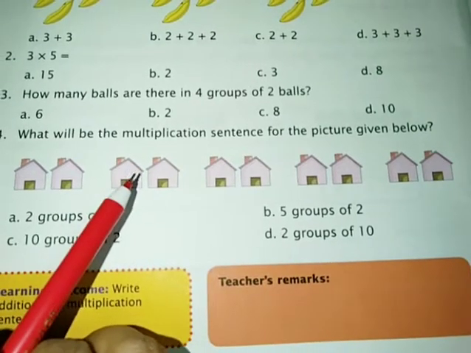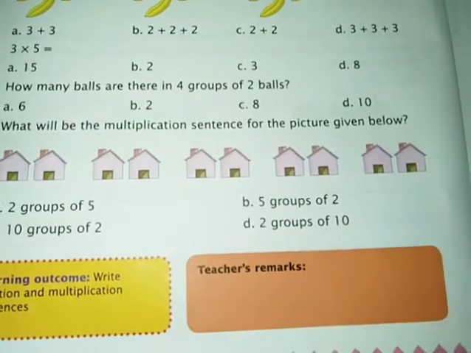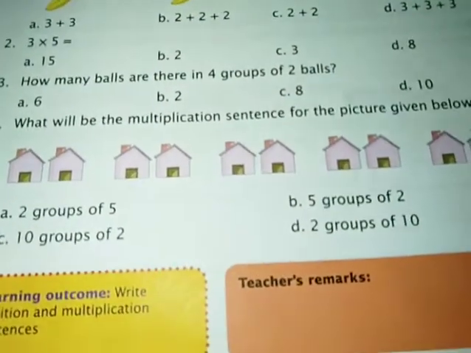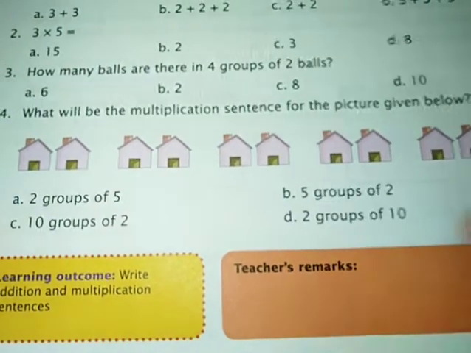Again another group, 2 houses. So we can see there are 1, 2, 3, 4 and 5. There are 5 groups of houses, and in each group there are 2 houses. So I have almost told you the answer. From the options find out the correct answer and put a tick mark. After doing this worksheet we will move to worksheet 2.